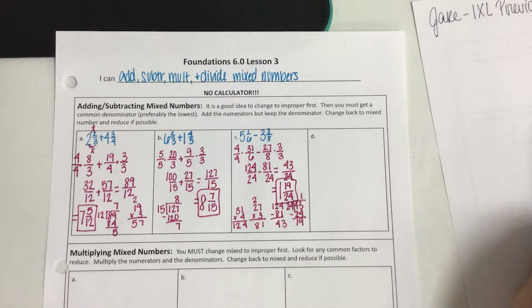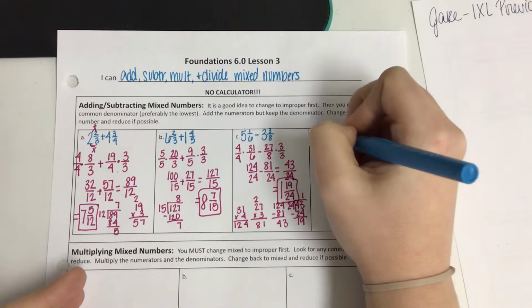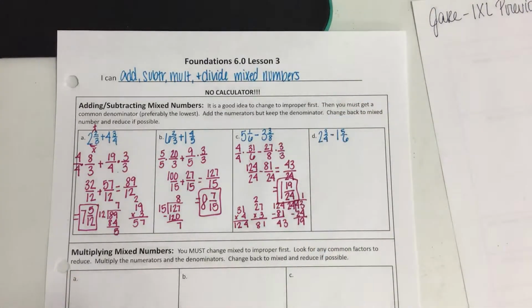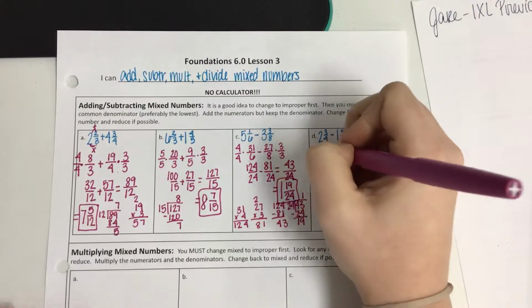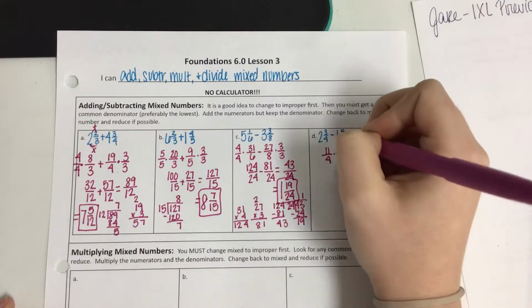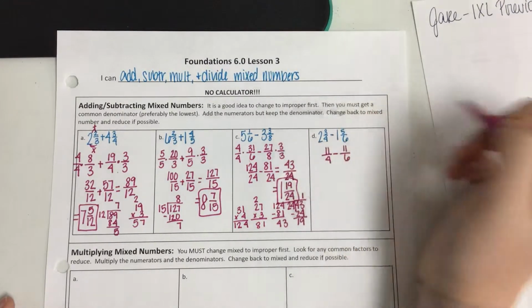Letter D is 2 3/4 minus 1 5/6. So we're going to make these improper fractions first. 2 times 4 plus 3 is 11 over 4, minus 1 times 6 plus 5 is 11 over 6.